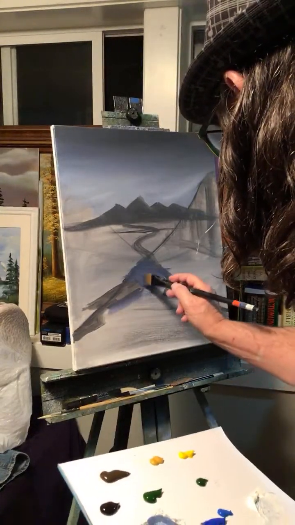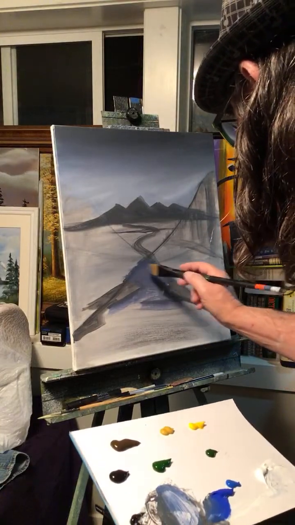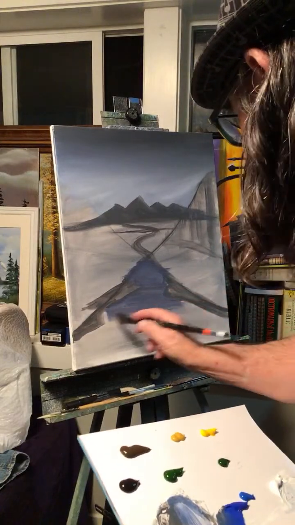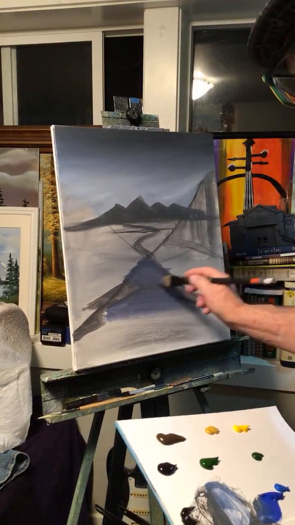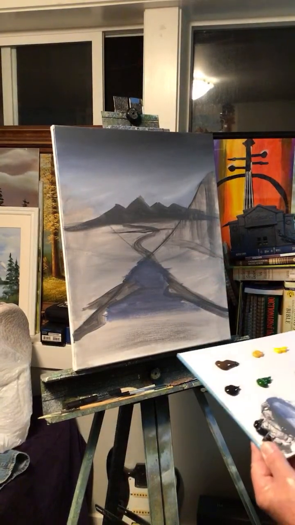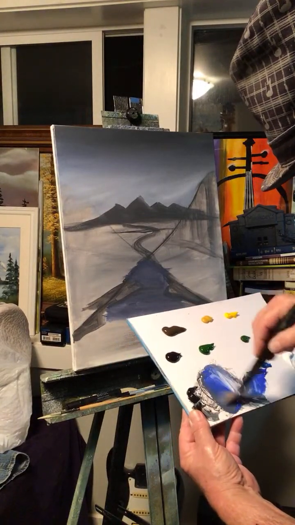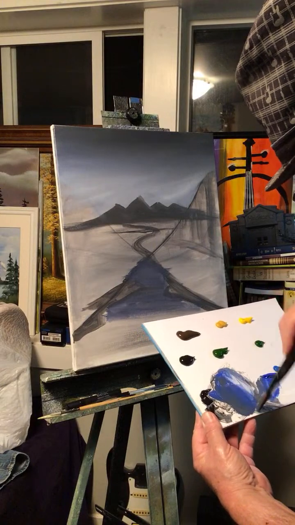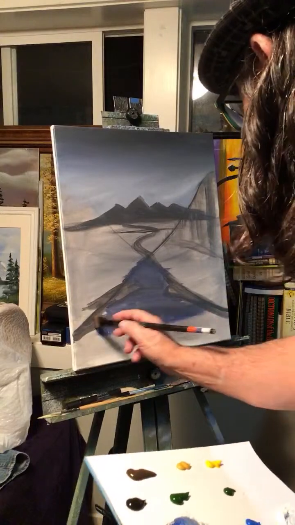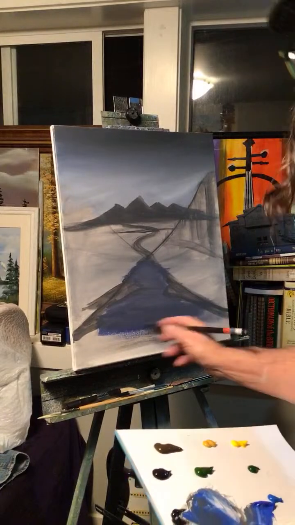I'm going to kind of follow where the land's going to be here. Doesn't have to be perfect right now. We're just getting the color down. I'm going to have land right in here. Got to mix a little more bluish gray here. Have some water down here.